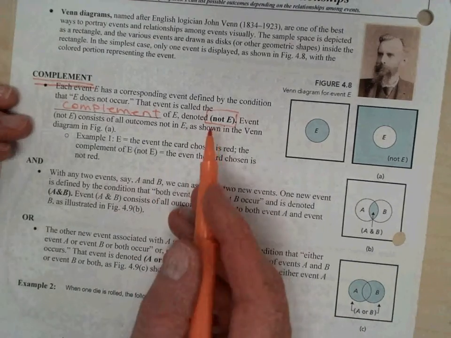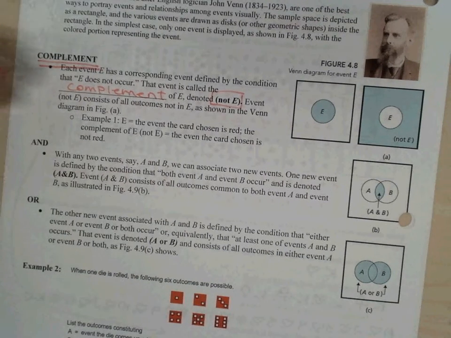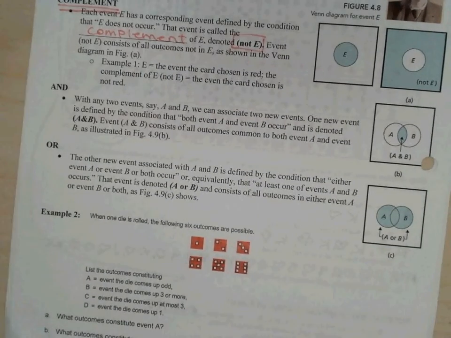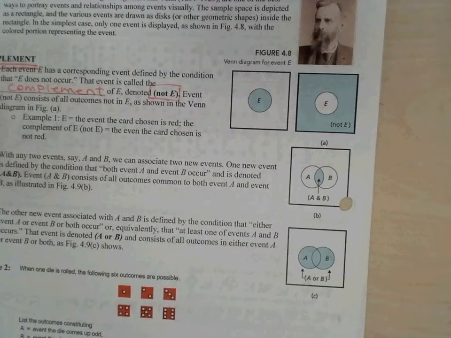and that's represented by just the notation in parentheses, not E, or whatever capital letter references the event that you're describing. So the example here, the E would be the event the card chosen is red. So the complement of that would be the event the card chosen is not red. It's that simple. So it's just talking about complements in terms of the Venn diagrams. Visually, that's what it looks like.